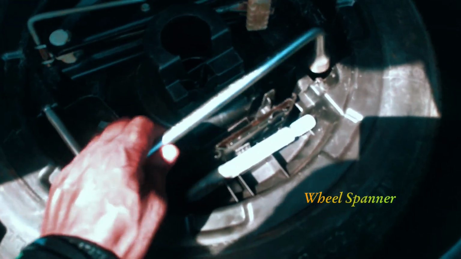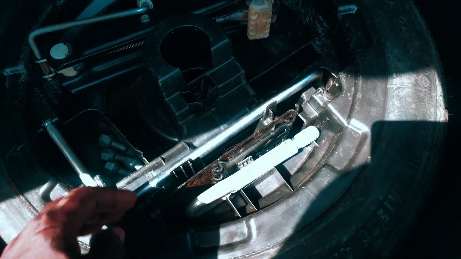The wheel spanner, I'm sure all of you know about this. It's just for unfastening and also fastening the wheel lug bolts.